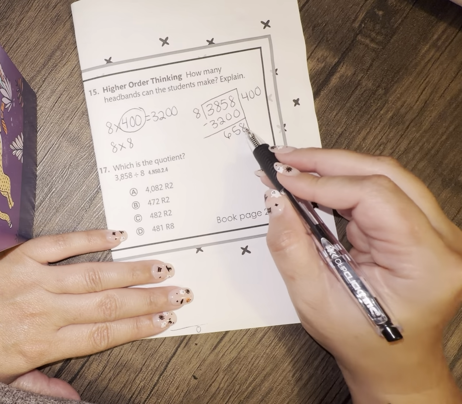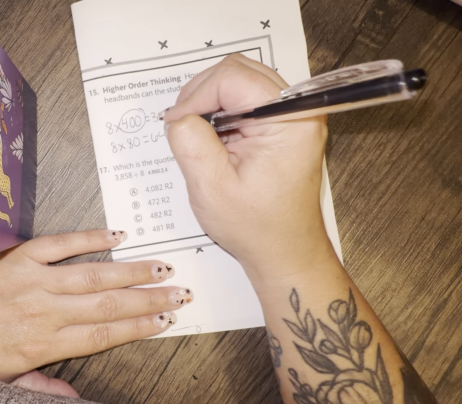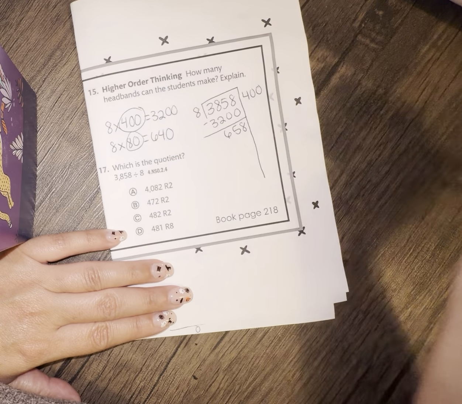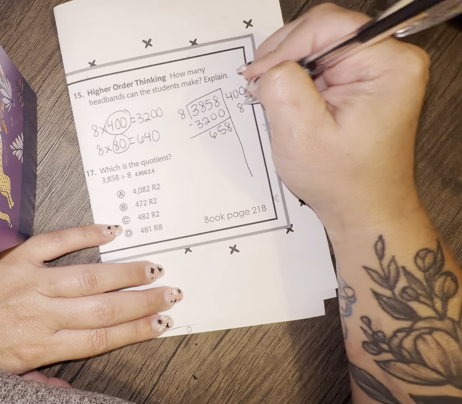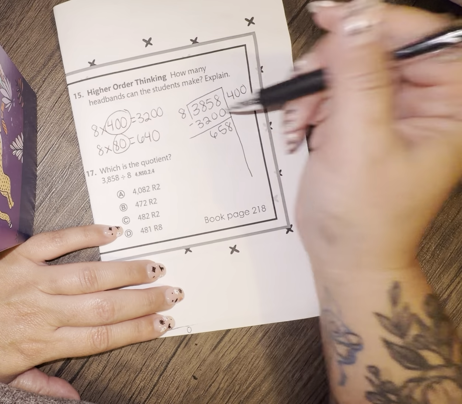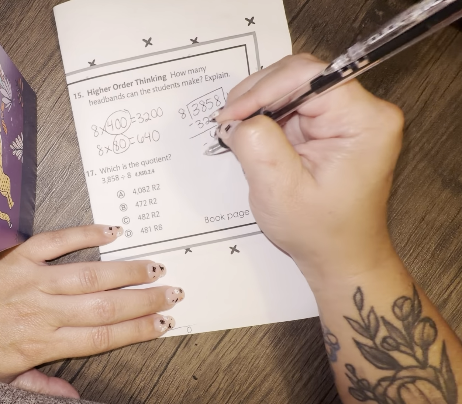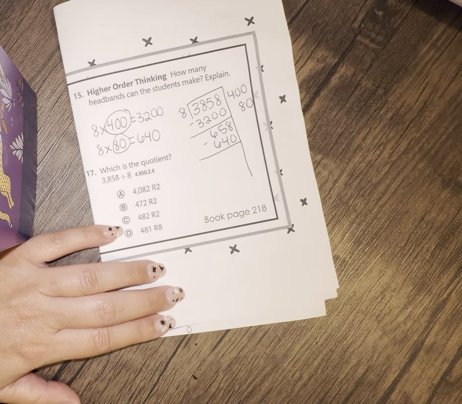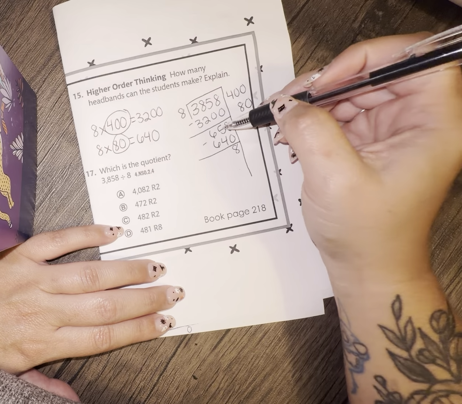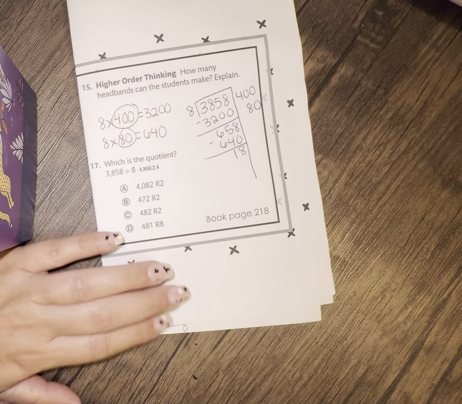Then I would need to add 1 zero here. Bring 1 zero over. I'm using 80. Going to record that as my partial quotient. Then I'm going to multiply. 80 times 8 is 640. Now I'm going to subtract. 8 minus 0 is 8. 5 minus 4 is 1. 6 minus 6 is 0.